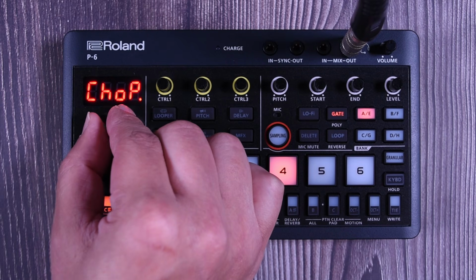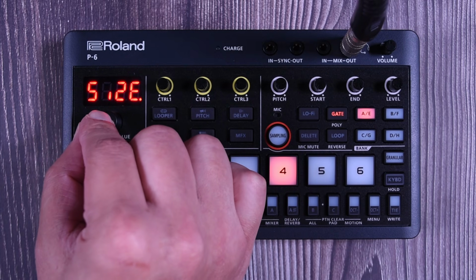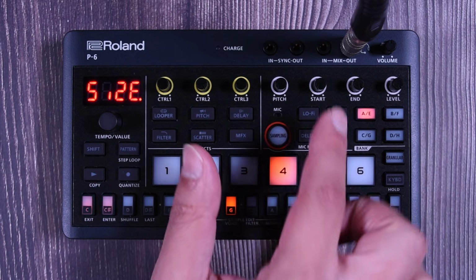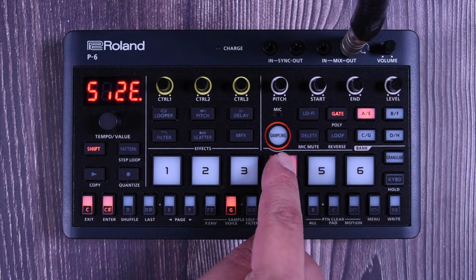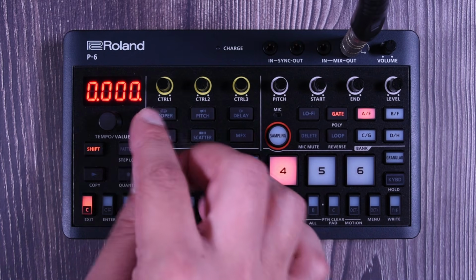Coming up next is the S position. The S is the start position, and then the size. So this is talking about the start and the end of the sample. We already have the controls right here, but you can go to the position and set it to a different value.